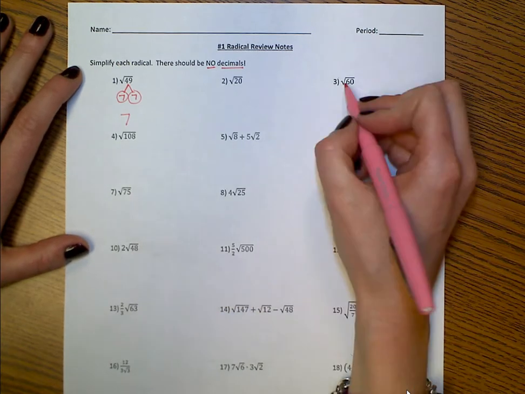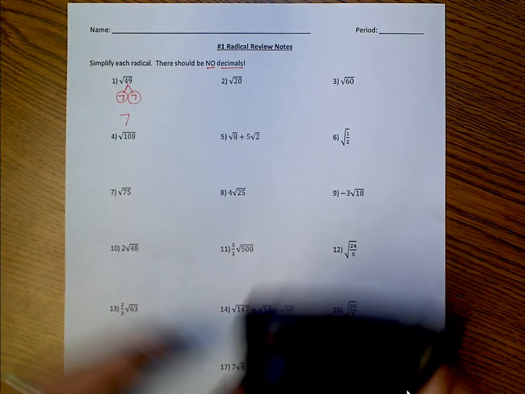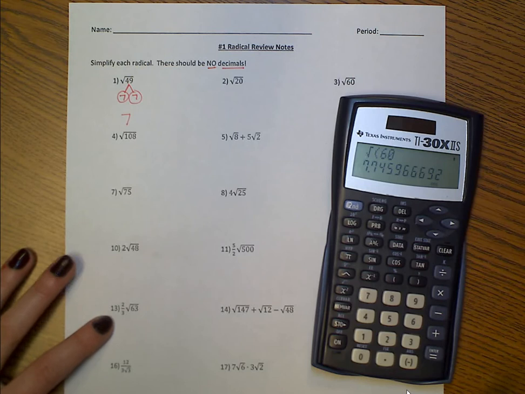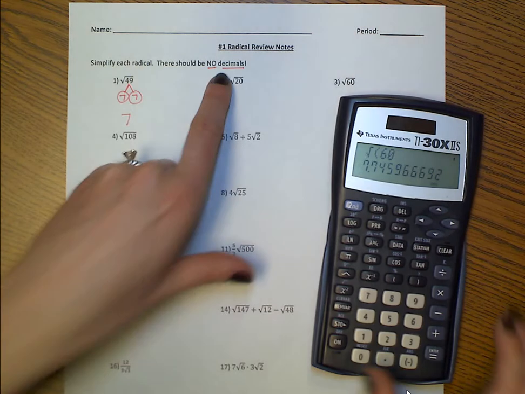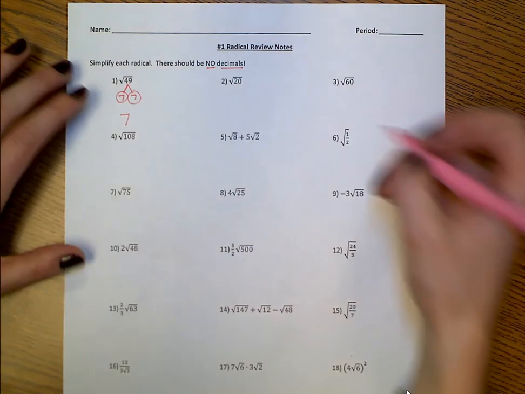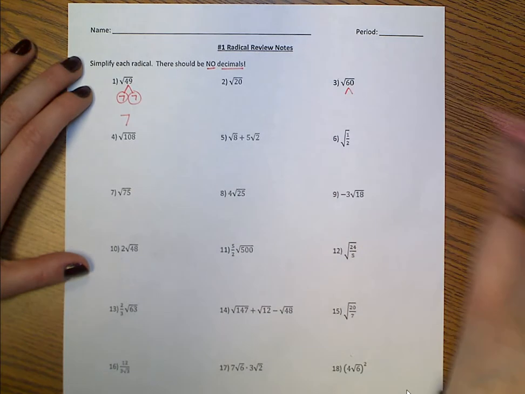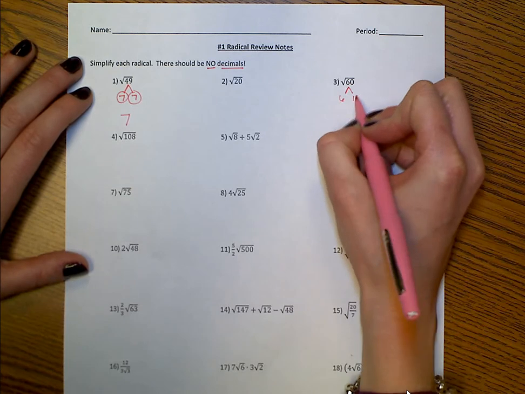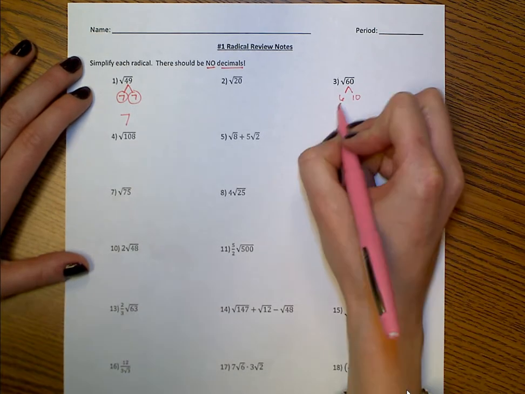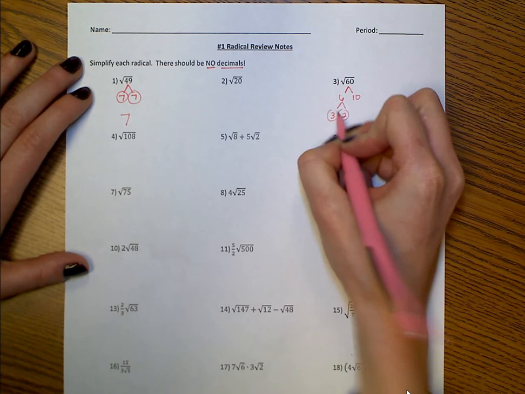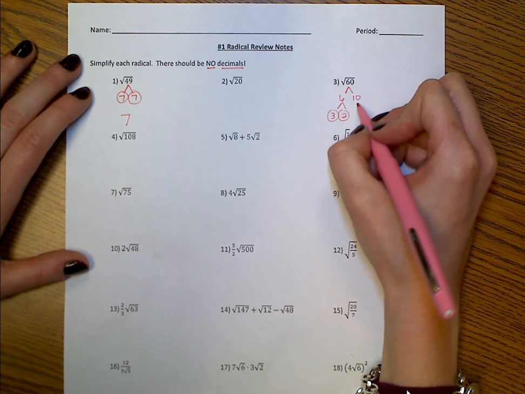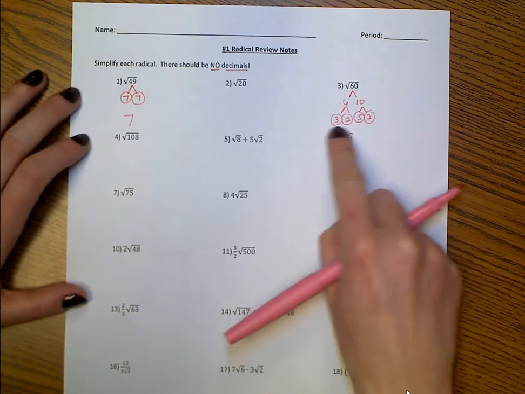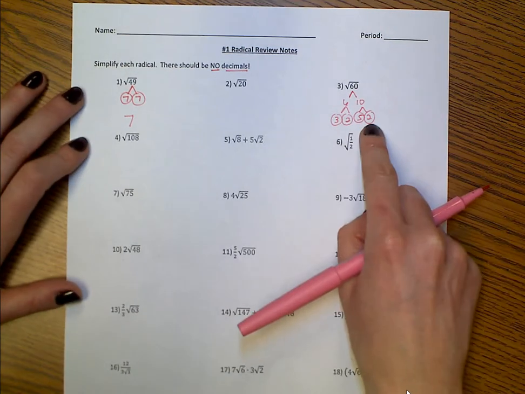Square root of 60, if I put that into my calculator, it's a crazy long decimal, which is not what they want. So I have to factor this down so I can simplify the radical. I'm just going to think what multiplies to be 60. I could do 6 and 10. 6 is 3 times 2, and 10 is 5 times 2. Every number that's prime, or places that can't break down any further, you circle those.